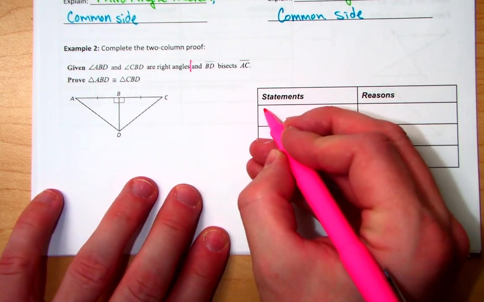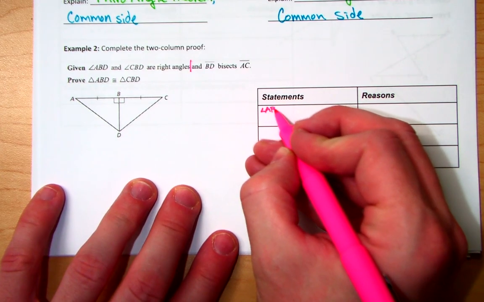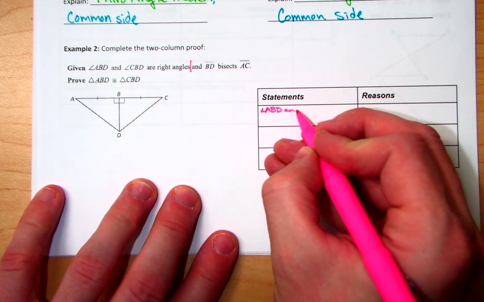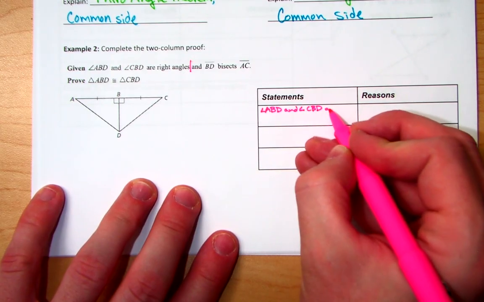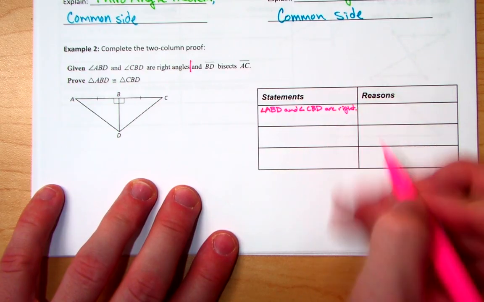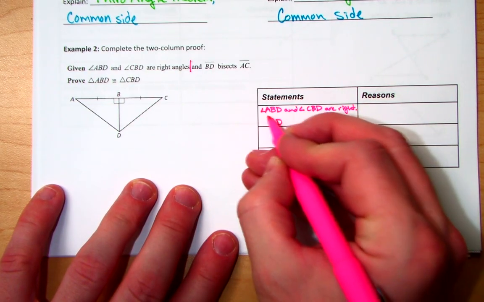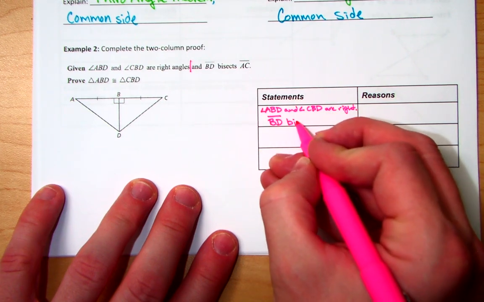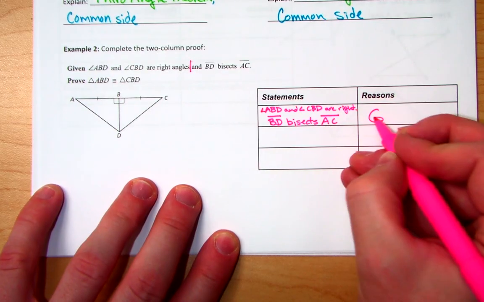I'm going to try to cram all this in the box here. So we've got angle ABD and angle CBD are right angles. And we also know that segment BD bisects segment AC. All of that was given to us.